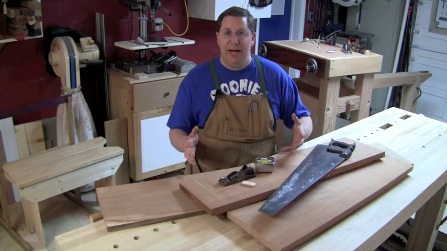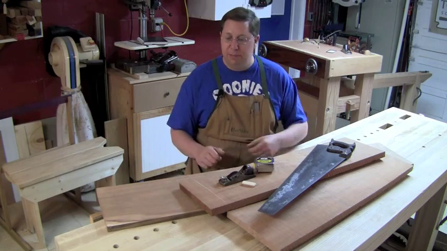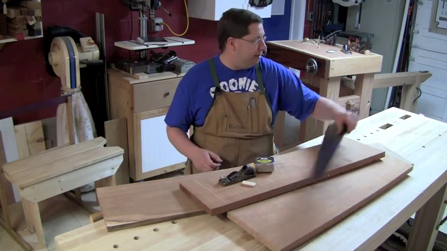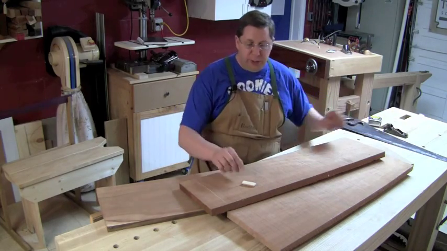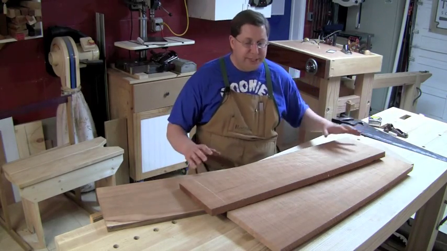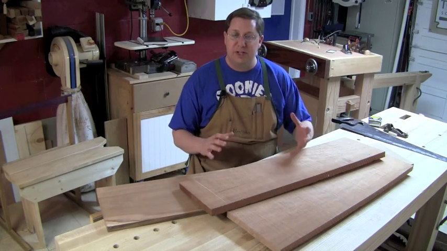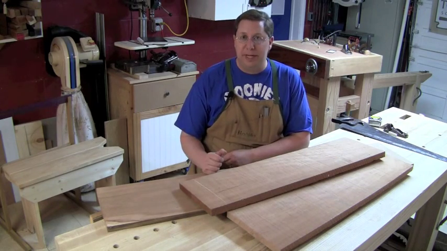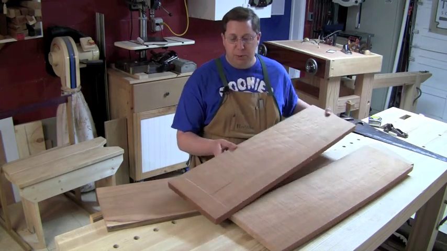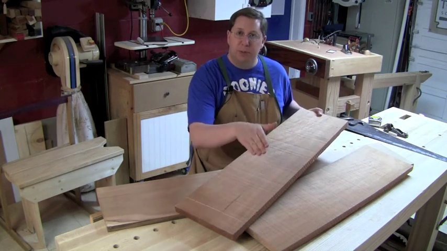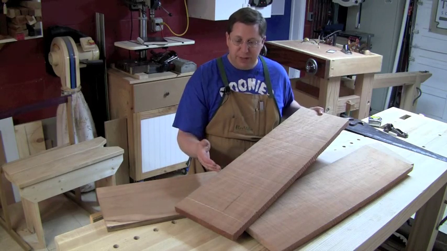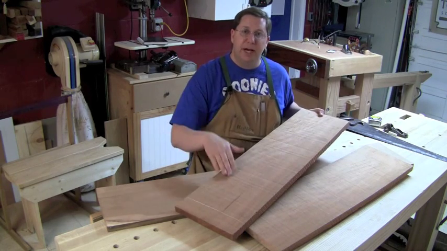So you've gotten back to the shop. You've got your lumber. Maybe you even have done a little bit of planing. In working with hand tools, I generally try to get as close to finished size as I can before I begin planing. A wider board, this is an 11-inch wide piece of cherry, the cup is much more pronounced. It's actually a pretty flat board, but you can see there's a little bit of cup in this.